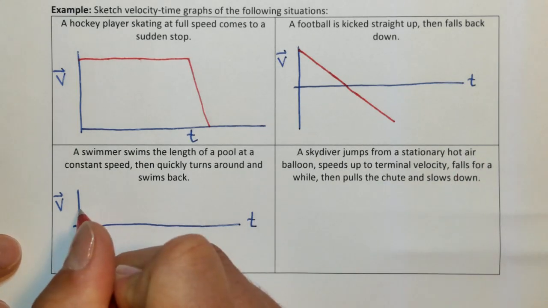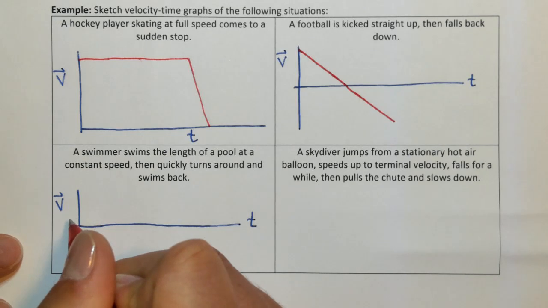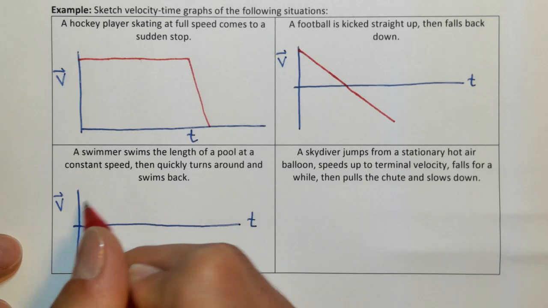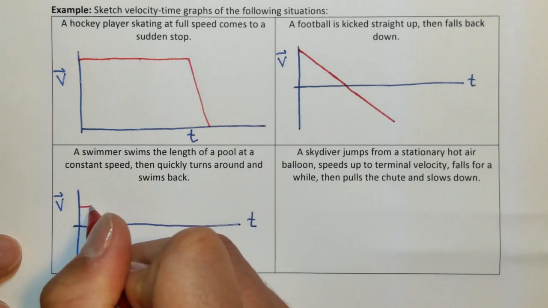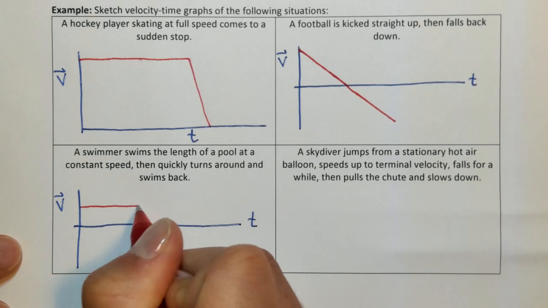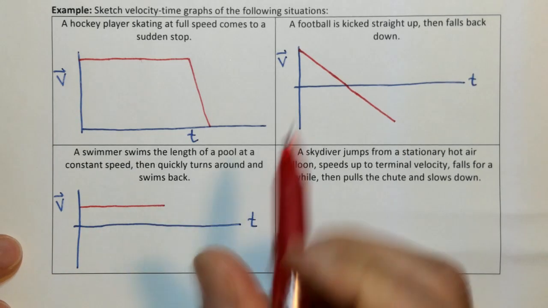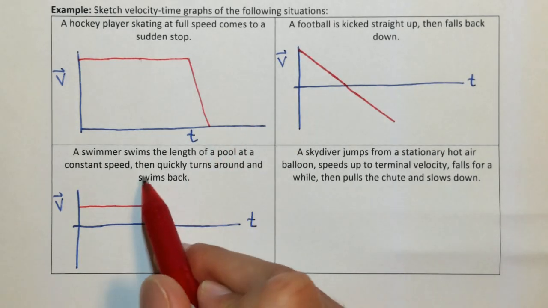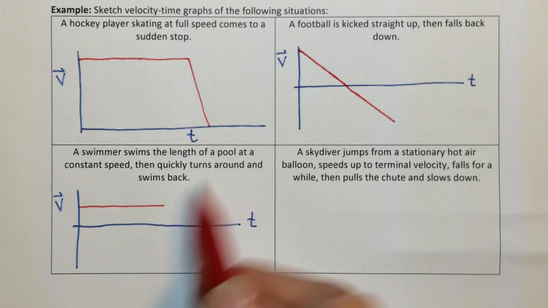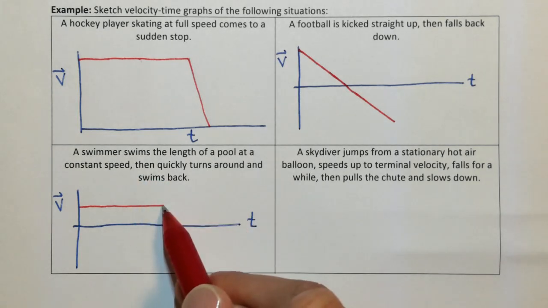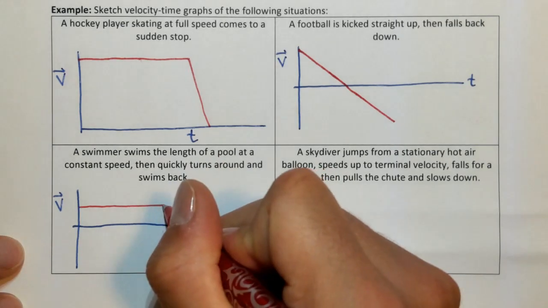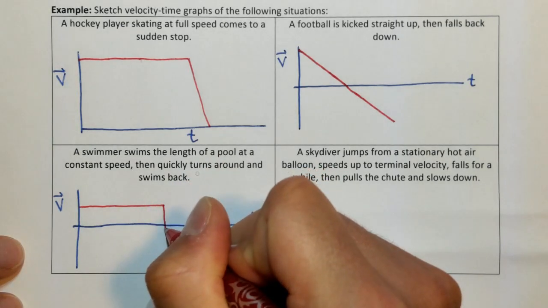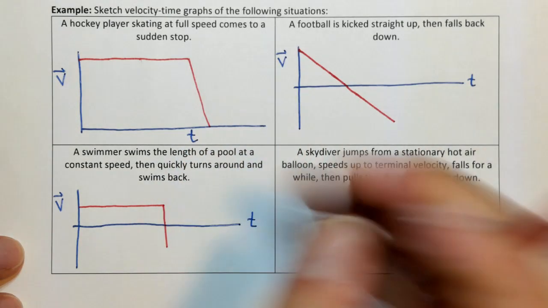And generally when people swim, they're not speeding up as they go further and further down the pool or slowing down. Swimming tends to be a pretty constant velocity sport. So they're going forward. We have a positive velocity. And that velocity is staying the same. Then as they get to the end of the pool, they quickly turn around, meaning their velocity quickly becomes negative. They're going in the opposite direction now. So they quickly stop and then pick up some negative velocity.